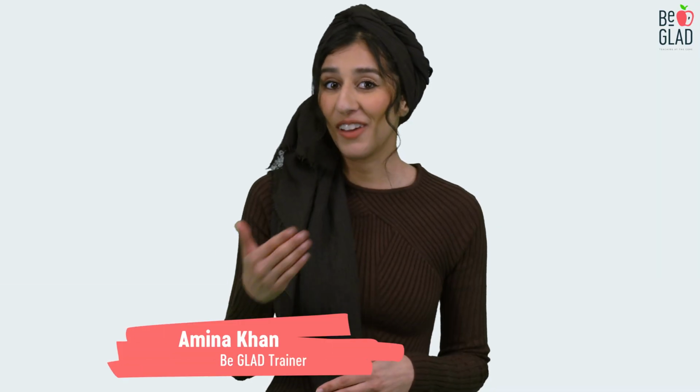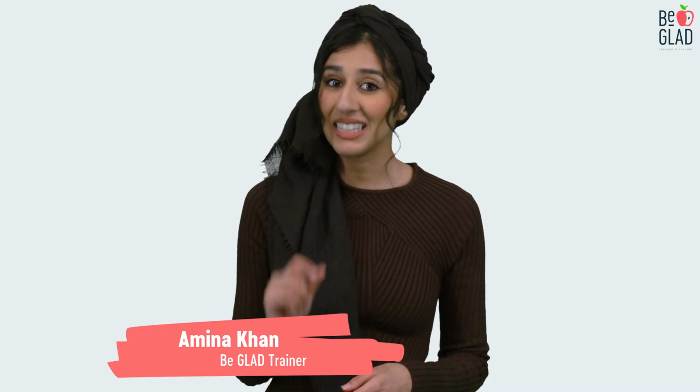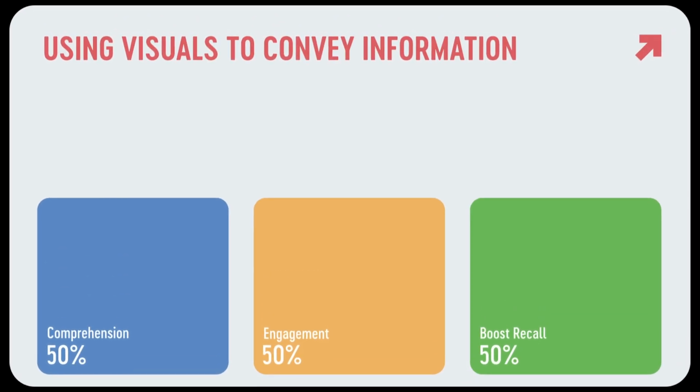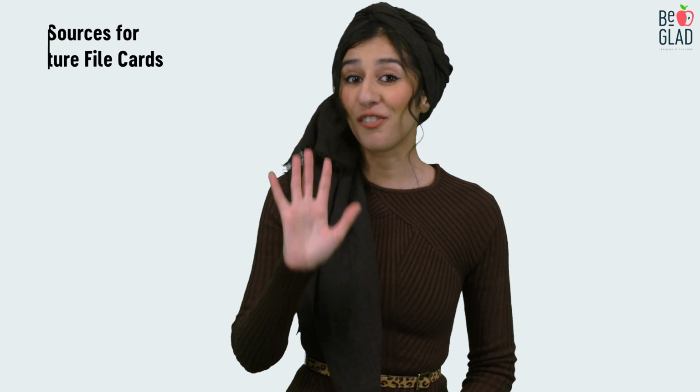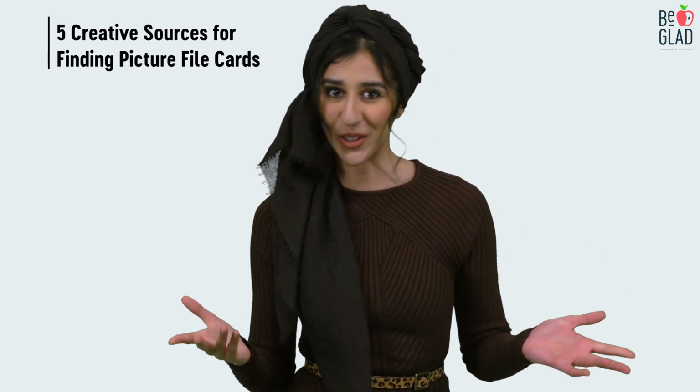Using visuals to convey information offers an instant method to enhance comprehension, engagement, and boost recall by 50%. This will ultimately lead to higher levels of language acquisition in the classroom, as well as the understanding of concepts. Here are 5 different resources that you can use to find picture file cards for all of your units.